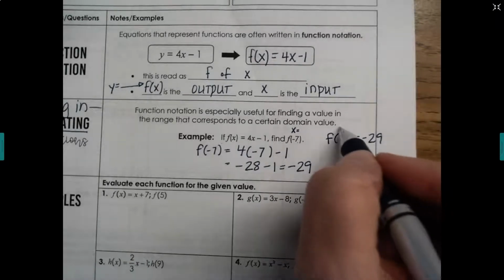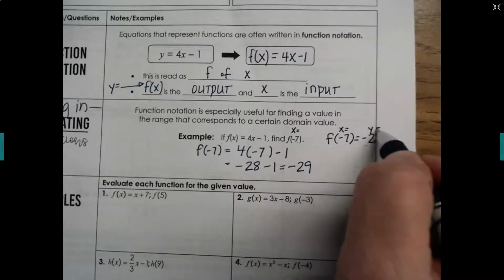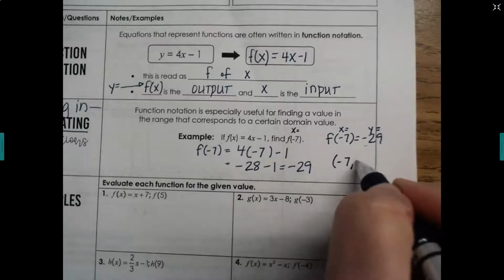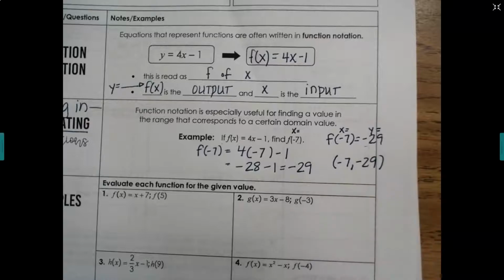This inside the parenthesis is what x equals. The answer is what y equals. So really what you've ended up with is the point. If x is negative 7, your y value will be negative 29. Alright, so that's how this is used. So let's try a few of these and see how you do.